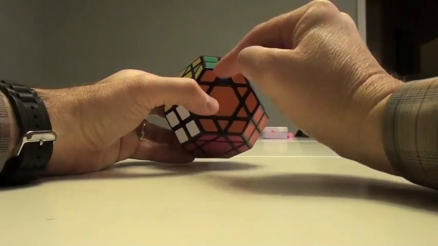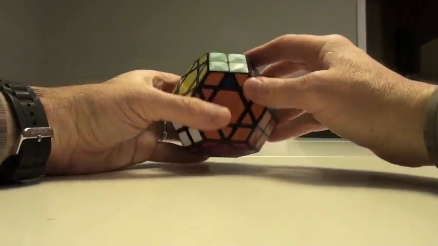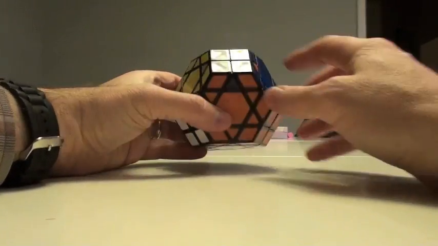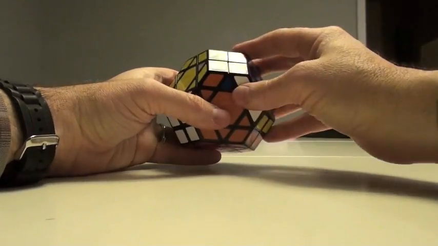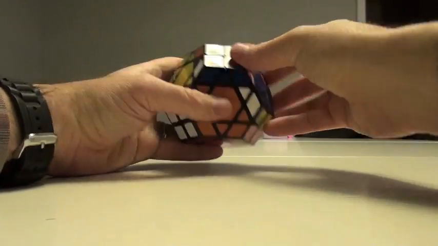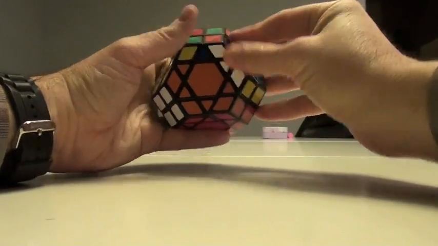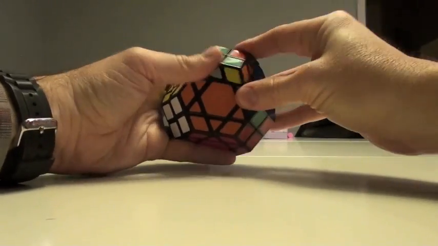So if I hold it here, this will come here, this will come here, this will come here, and we'll just kind of get things back the way that we should do. R, U, RI, U, R, 2U, RI.